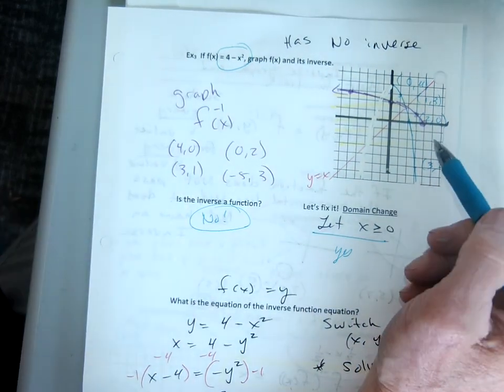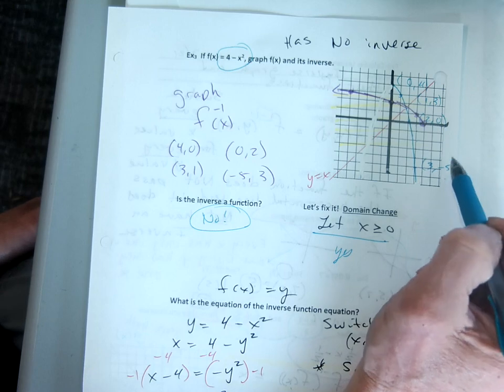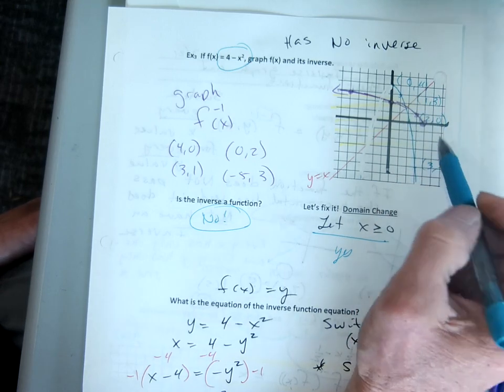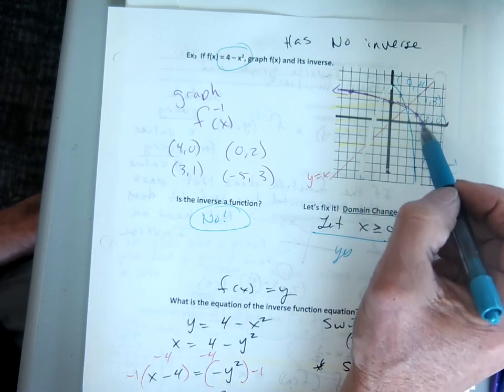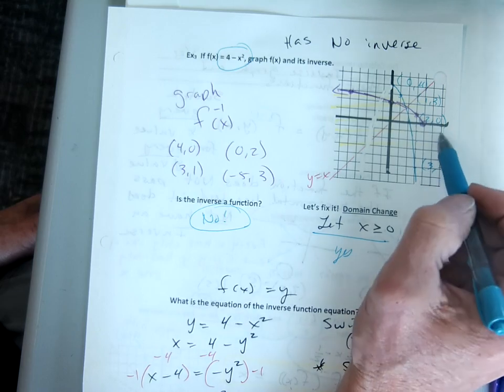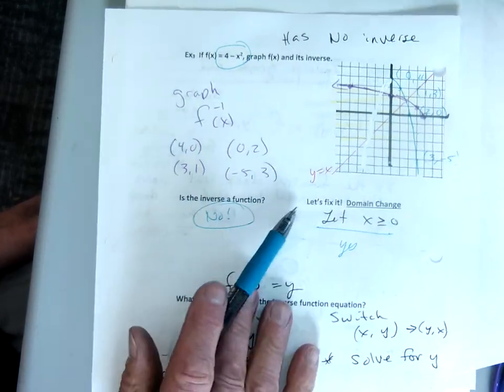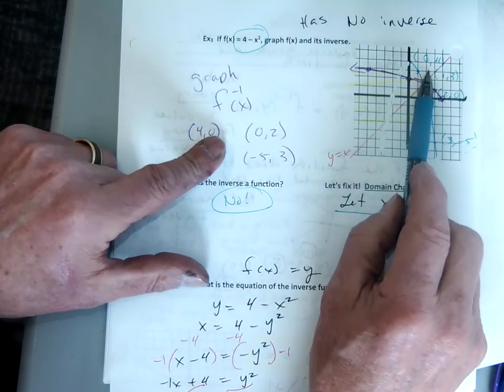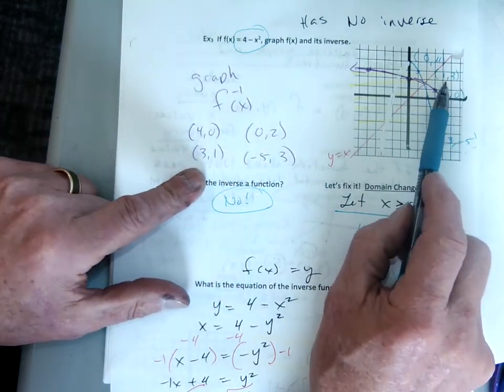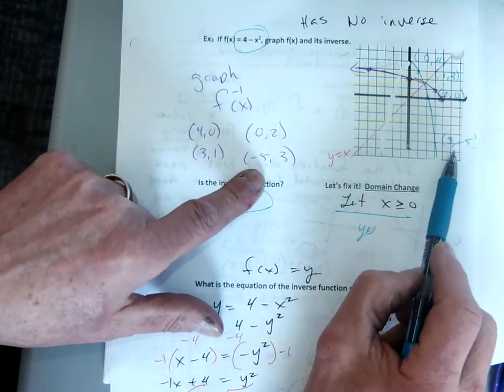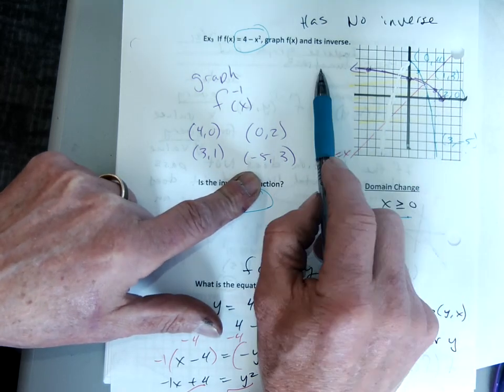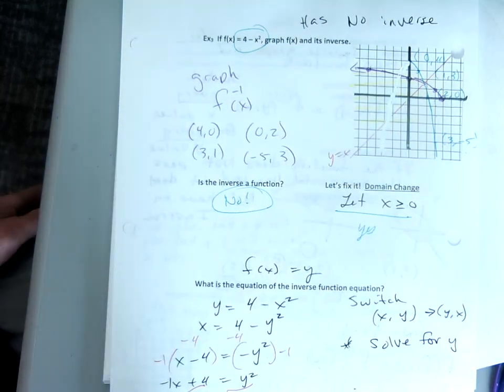So then I wanted to graph the inverse. I took all of the points off the parabola, (0, 4), (1, 3), (2, 0), (3, -5), and I switched the points because I wanted the inverse: (4, 0), (3, 1), (0, 2), and (-5, 3). I graphed those points in purple, and now that sure looks like a square root graph to me.